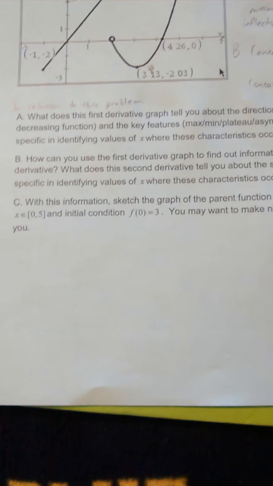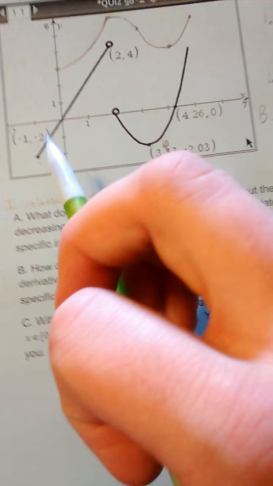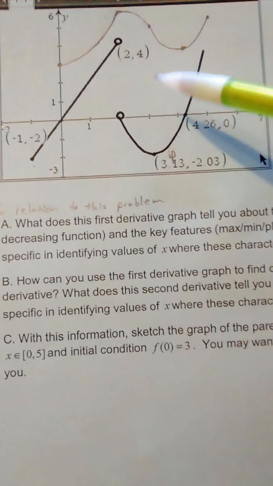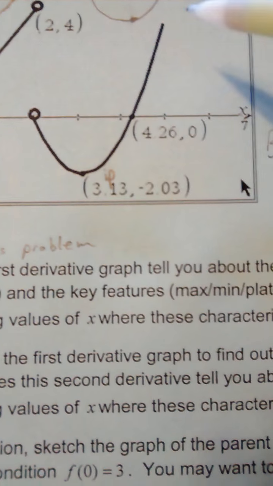The second question asked, how can we use the first derivative to find information about the second derivative? And that's pretty simple. The second derivative is basically just going to be a straight line, a constant line here, because there's no change in slope. The second derivative is going to be the change in slope of this derivative graph's tangent lines. So again, there's going to be a continuous line because there's no change in slope here, but there is a change in slope here.